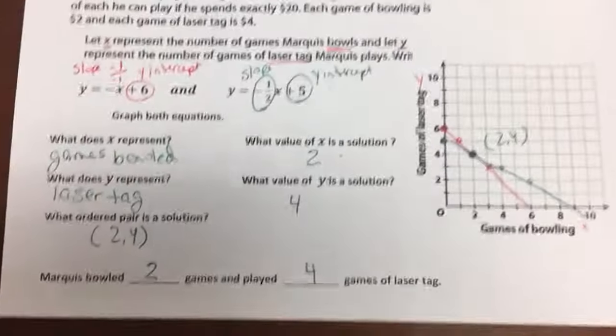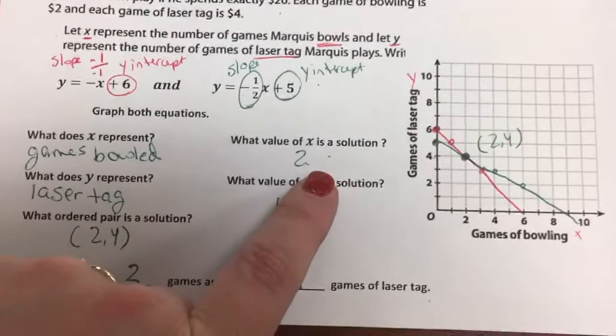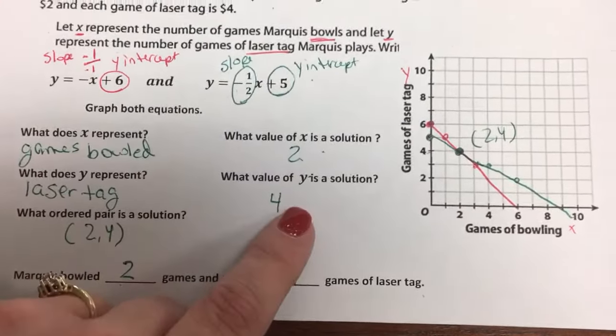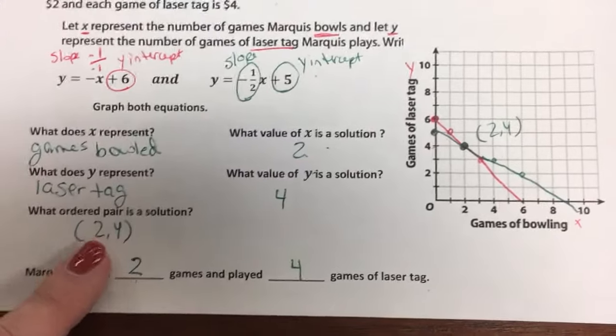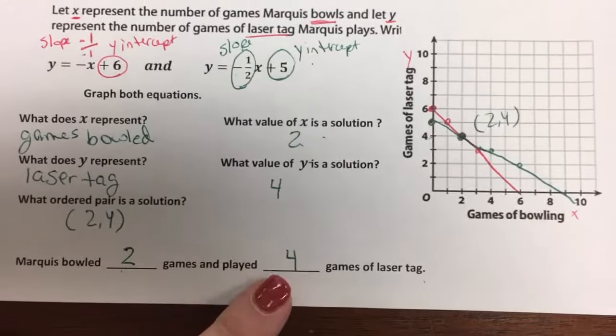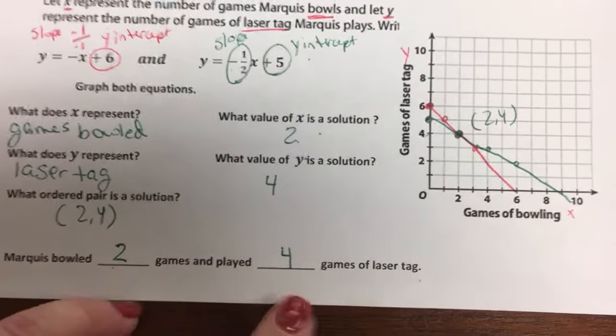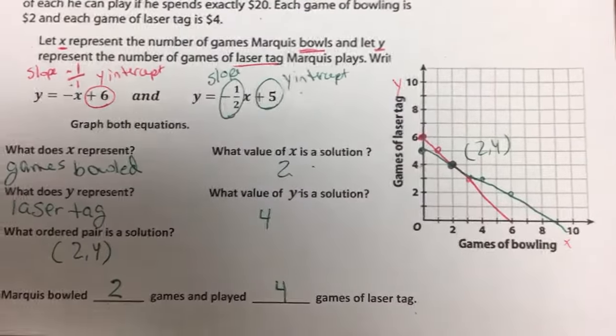All right, so I'm breaking this problem down like this because you may be asked, what's the x value that makes it true? What's the y value that makes it true? What's the ordered pair that makes it true? Or in the situation of the problem, what happened? So any of these could be answers.